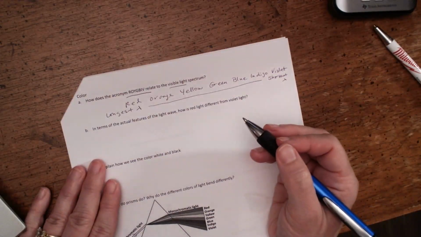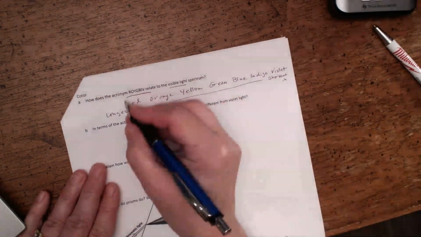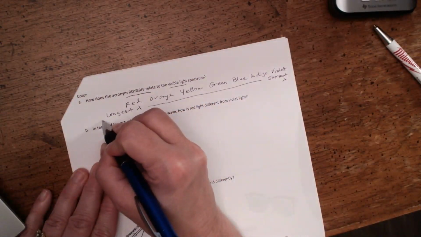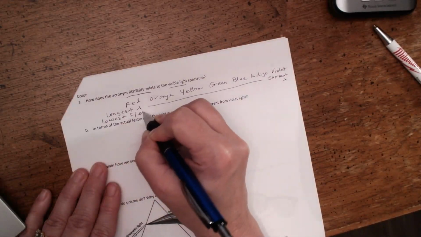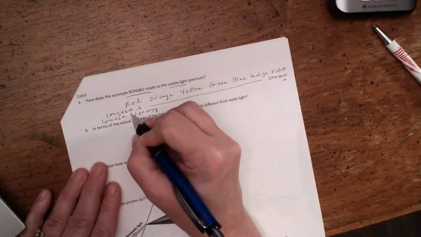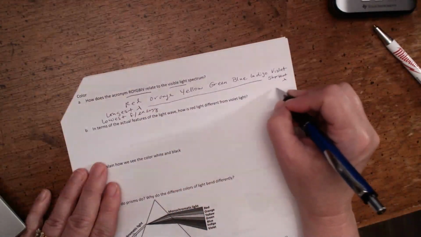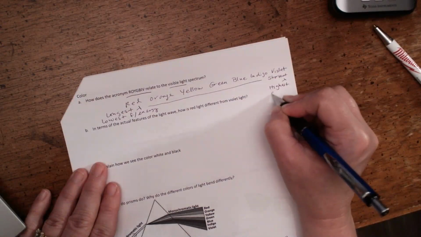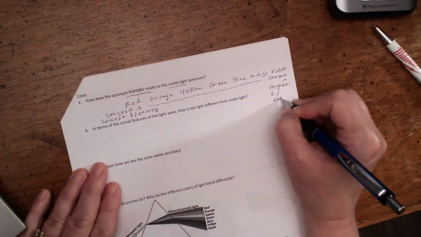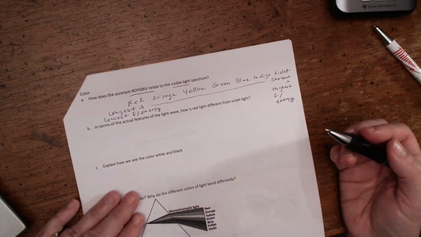Remember, wavelength and frequency slash energy are inverse, so that means that red also has the lowest frequency and energy. So it's kind of like the radio wave of the visible spectrum. And then violet has the highest frequency and energy. So it's kind of like the gamma ray of the visible spectrum.